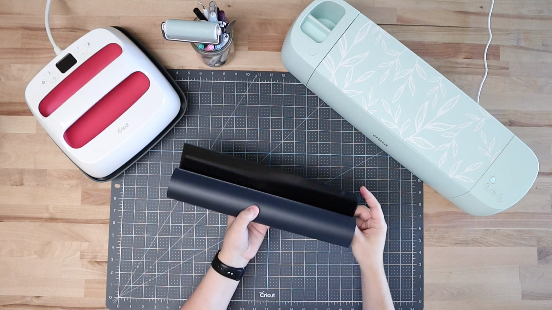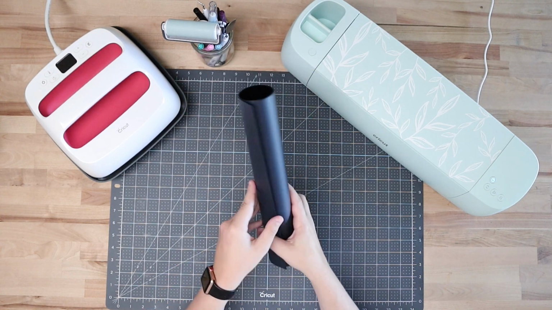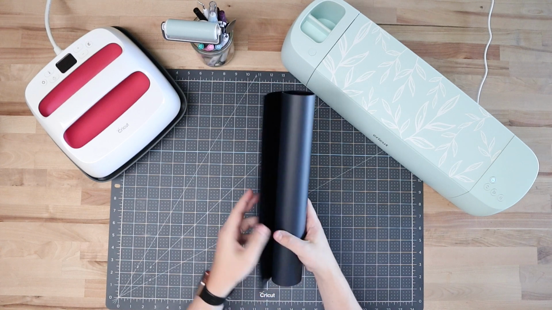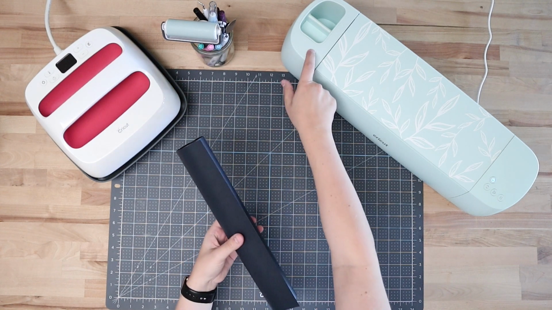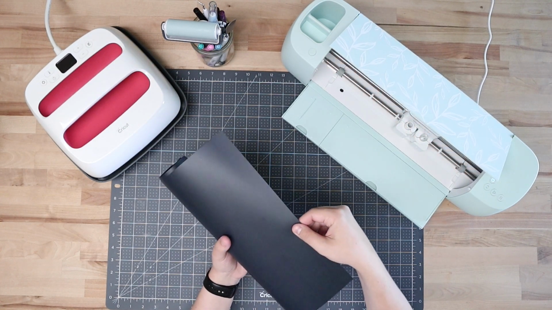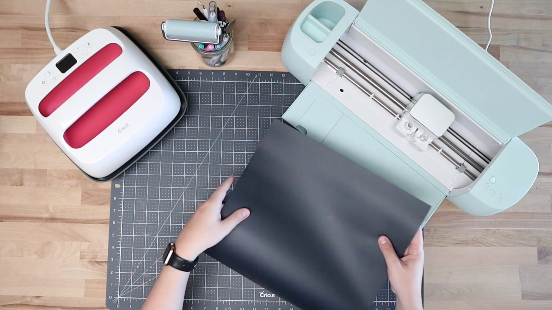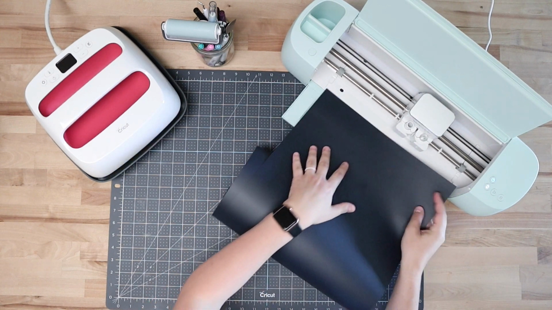So when you're working with iron-on vinyl or heat transfer vinyl, there's going to be a dull side, and it's more like a matte finish, and then there's going to be a shiny side. So make sure when you are inserting it into your machine that you do it shiny side down and the dull side up. Alright, so we'll get this loaded in. So I've got it shiny side down and the matte side up.